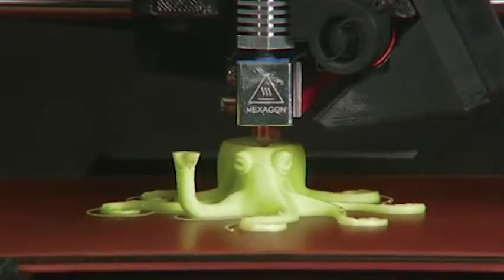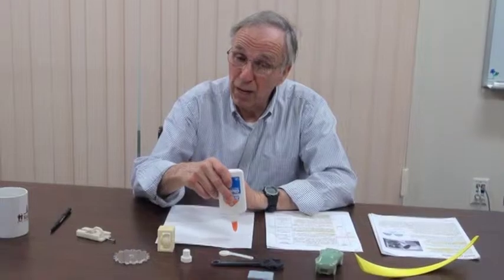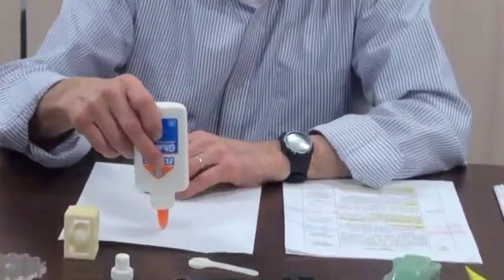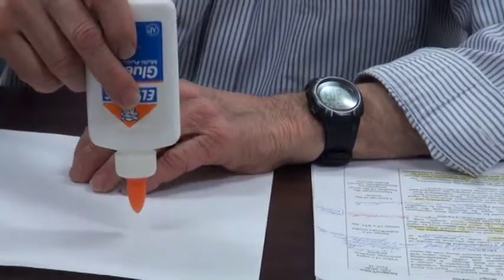Now, the process itself is very basic in the sense that if I took my glue here, just as a very crude example of how 3D printing or additive manufacturing works, we can consider if I had a glue gun with a material that hardened very quickly after I placed it on the paper, and I could place very fine lines of glue on the paper, I could gradually track over the paper and build up a particular shape.